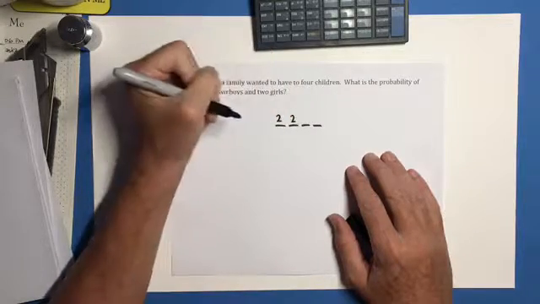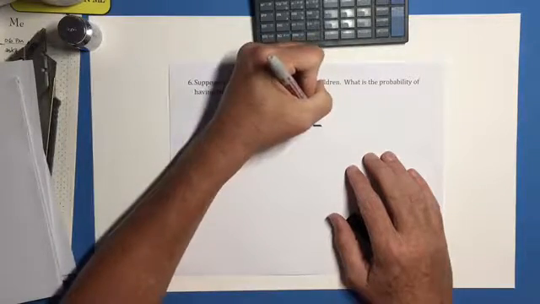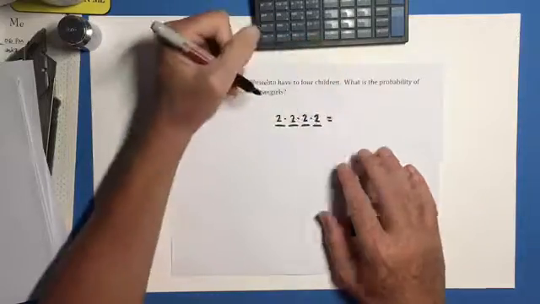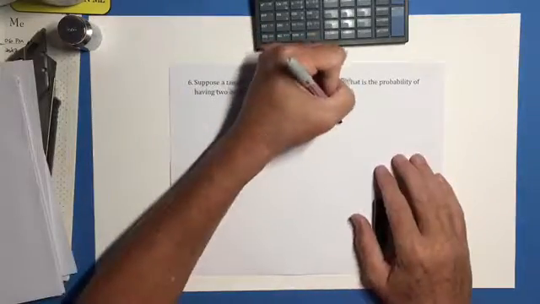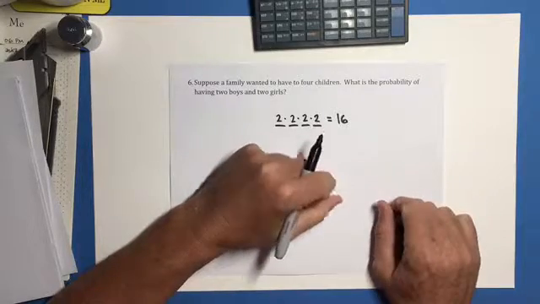I have 2 choices for the second child. It's either boy or girl. I have 2 choices for the third child. Either boy or girl. I have 2 choices for the fourth child. It's either boy or girl. Ding, ding, ding. So that's 2 times 2 times 2 times 2. There are 16 ways to have 4 children.